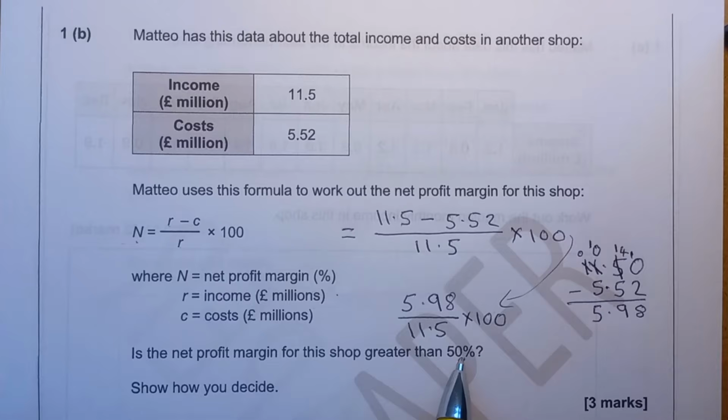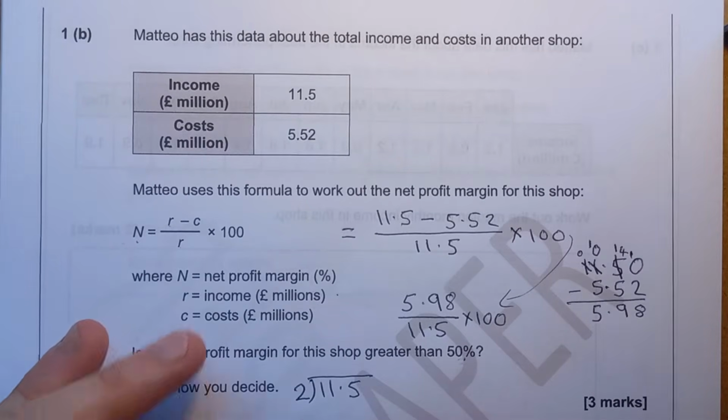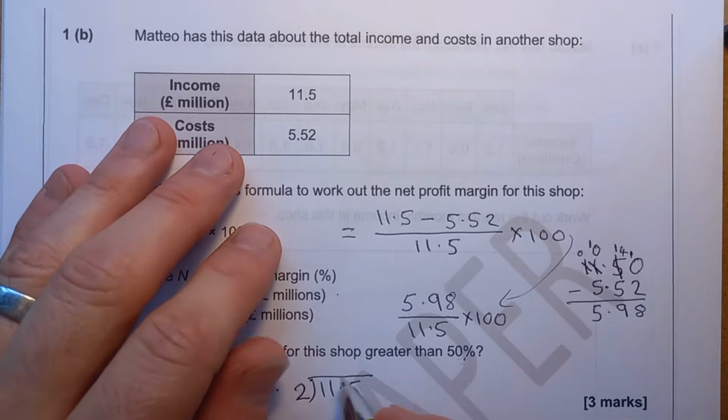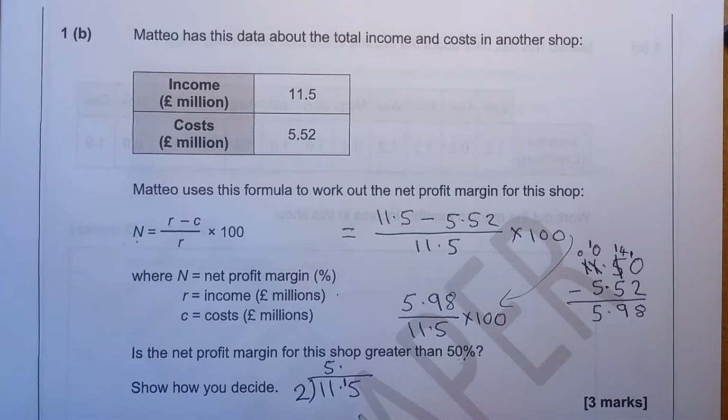So 50% profit margin, that's going to be 50% of our income. So really we want to do 11.5. 50% is half of it, so we're dividing it by 2. So 2 can't go into 1, but 2 goes into 11. 2, 4, 6, 8, 10. 5 times with 1 remainder, decimal point here. And then 2 goes into 15.